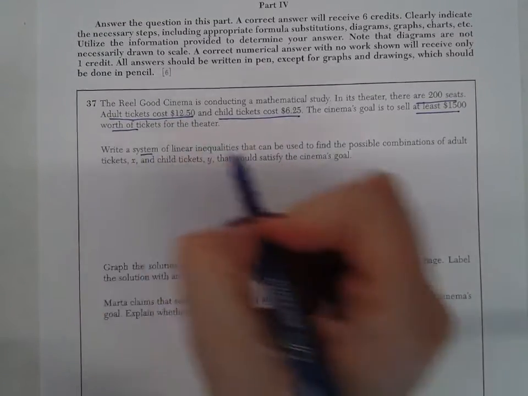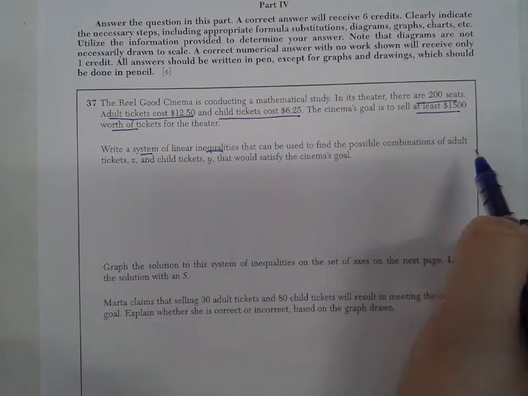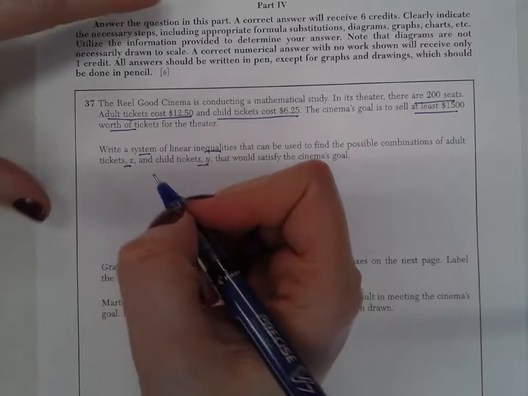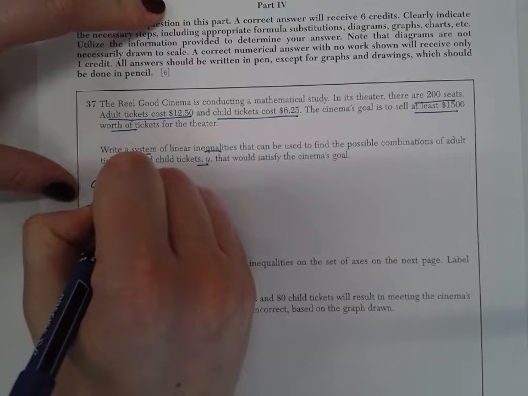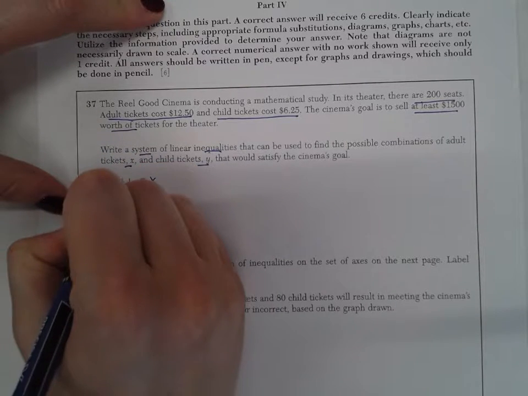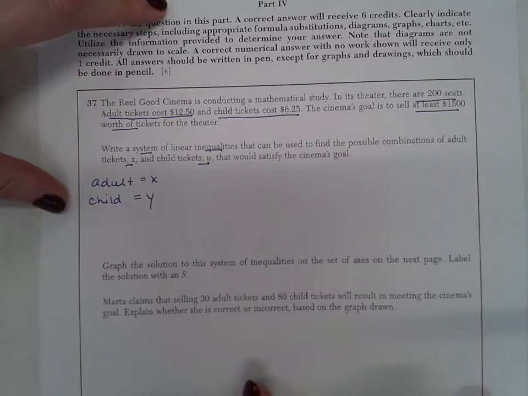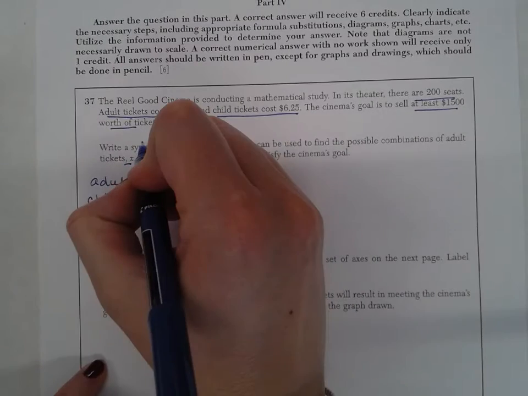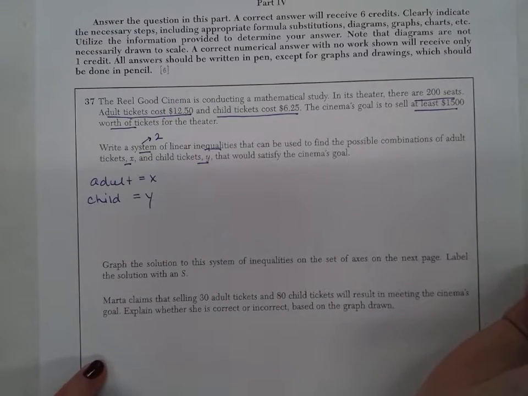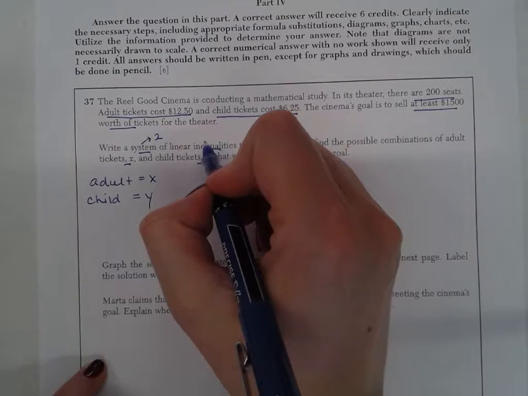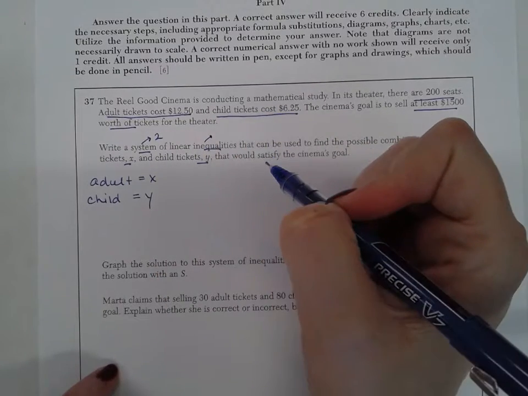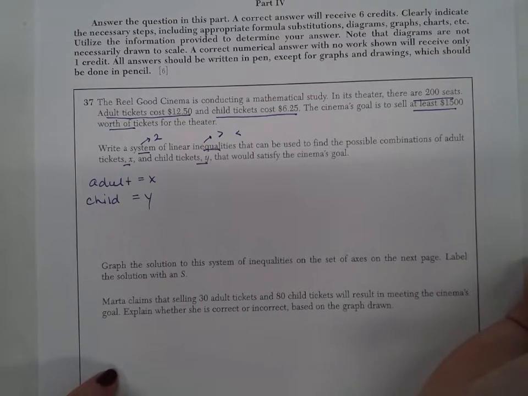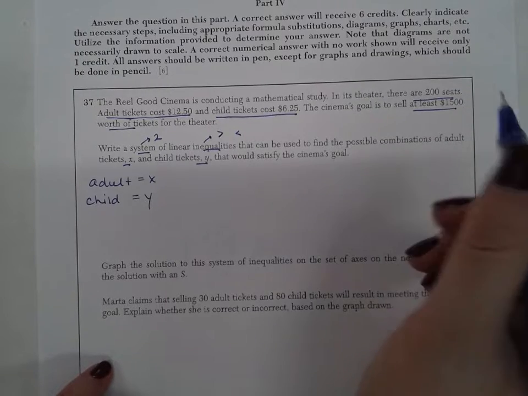Write a system of linear inequalities that can be used to find the possible combinations of adult tickets X and child tickets Y. Okay, key things. Adult tickets are X, child tickets are Y. So they're telling me I have to use X and Y. A system means two or more, but we always use two. Inequalities means we're not using equal signs, we're using our greater than signs or less than signs. That's what we're using instead of an equal sign. So that's what we're looking for here.